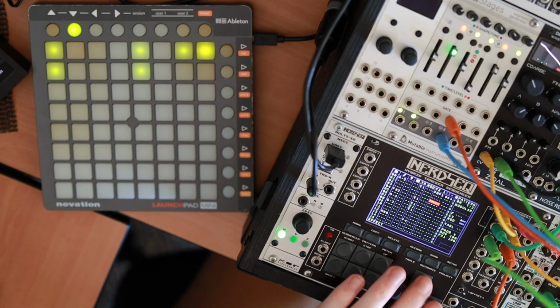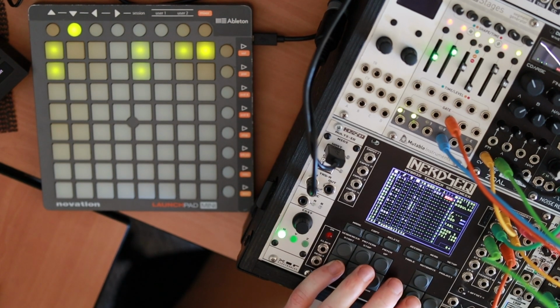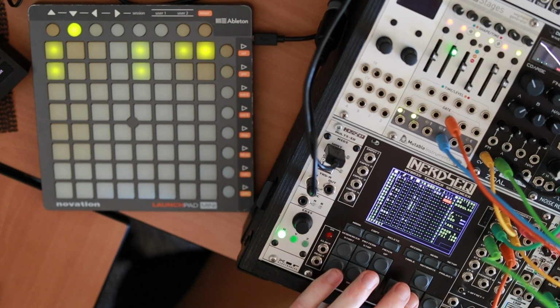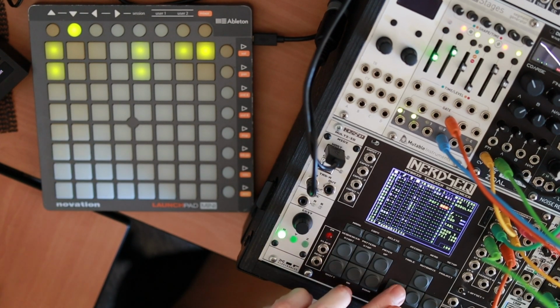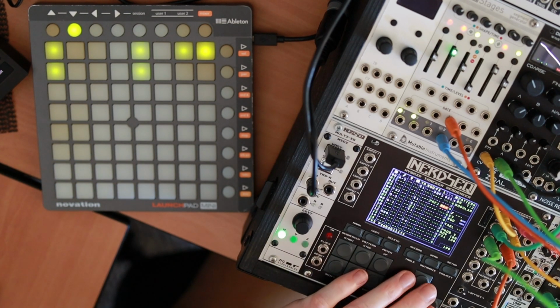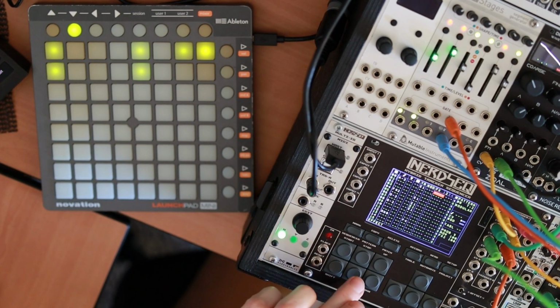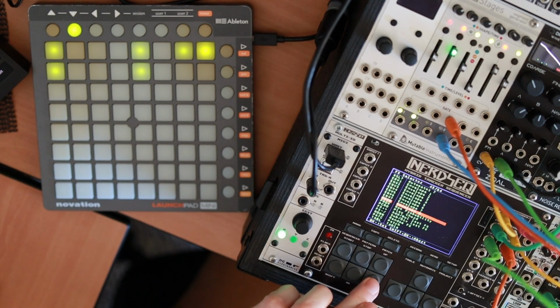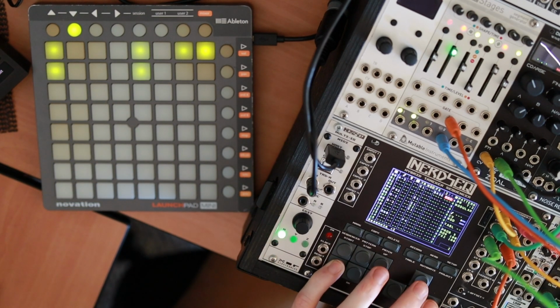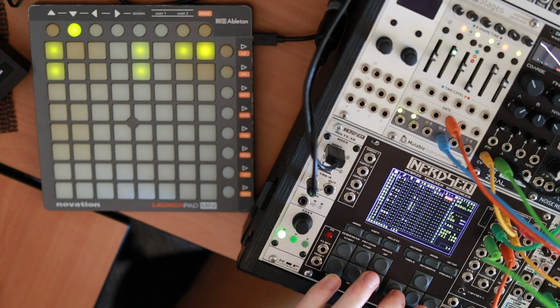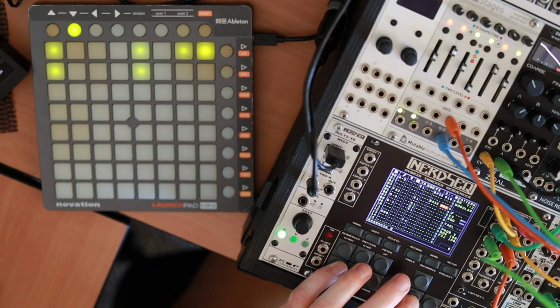So I set the probability to 50% here, and I'll set it back to 100 before the new note begins. And here I'll set the bass note, and this is 12 semitones up, 2 octaves up. And of course I need to set it back to 0 here.